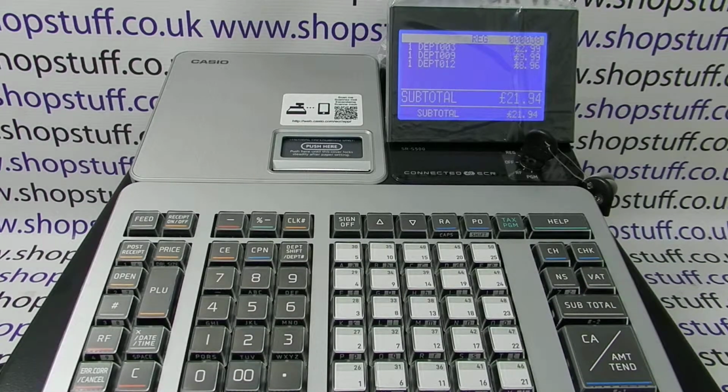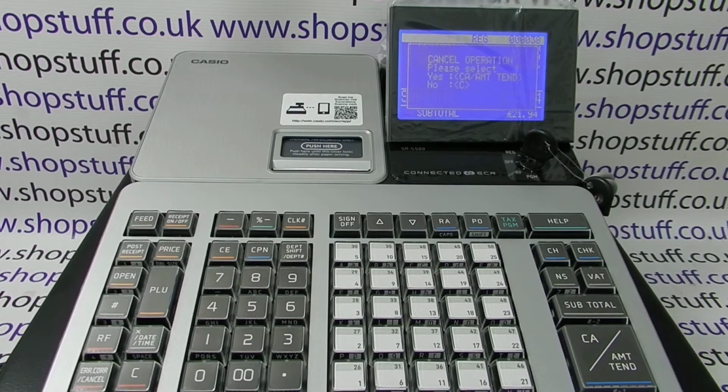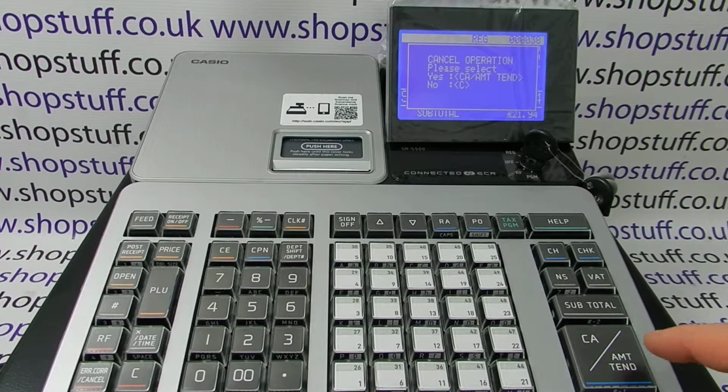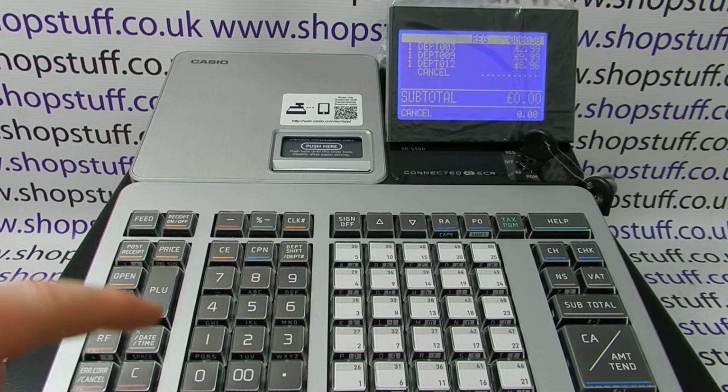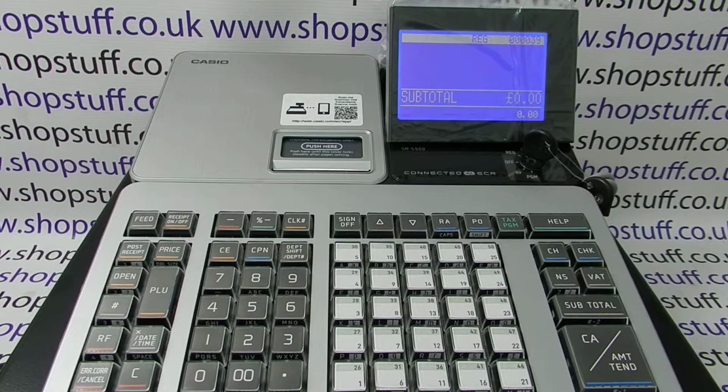If you decide for whatever reason to cancel the whole sale because the customer's changed their mind or there's a lot of mistakes on there, you simply press subtotal like I've just done, and then if you press the error correct cancel key again, it'll now give you the option to cancel the whole sale. To confirm, press cash amount end and the whole sale is cancelled, and you can then press the C button to return back to the normal screen.